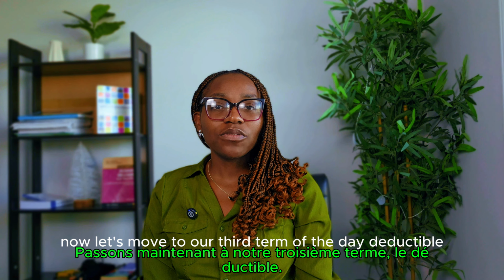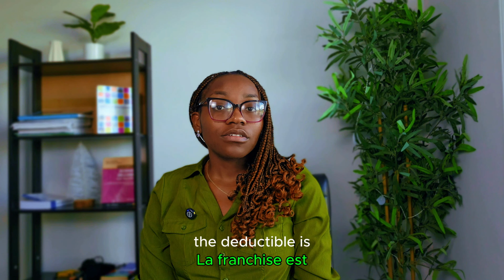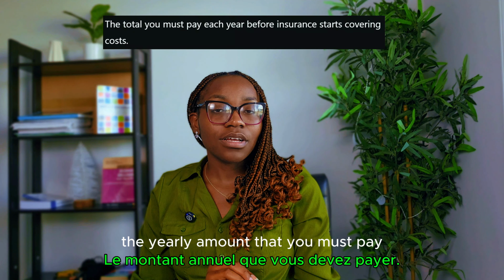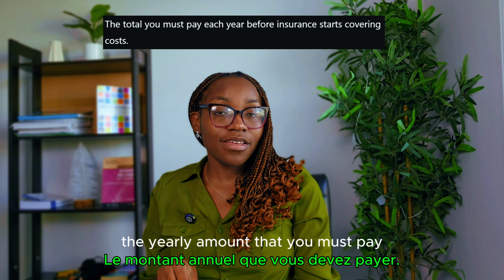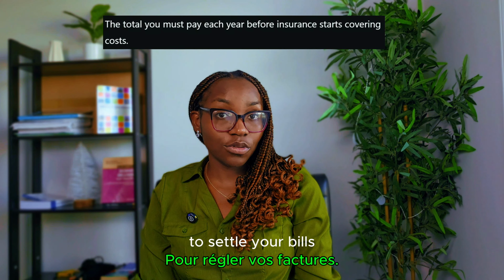Now, let's move to our third term of the day, deductible. The deductible is the yearly amount that you must pay before your insurance starts helping to settle your bills.